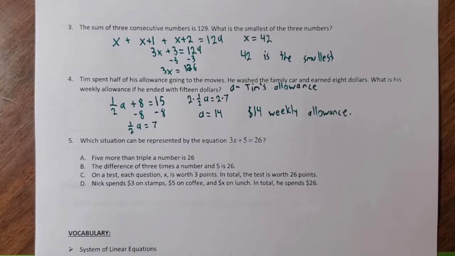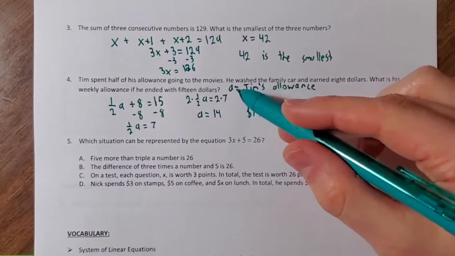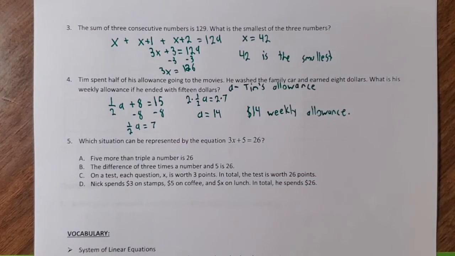It's definitely nice to have a variable choice that is some way representative of our problem, just so it helps us follow through when solving and makes it a little more sense for us once we come up with our final answer. That's why I like to choose A, because I thought it was a little more representative of what was going on.